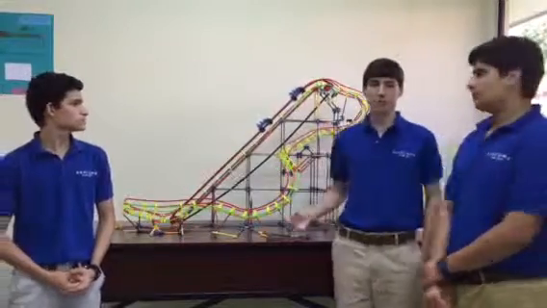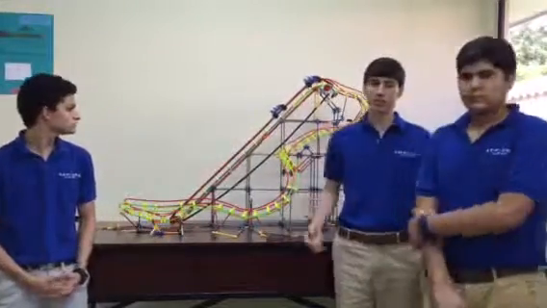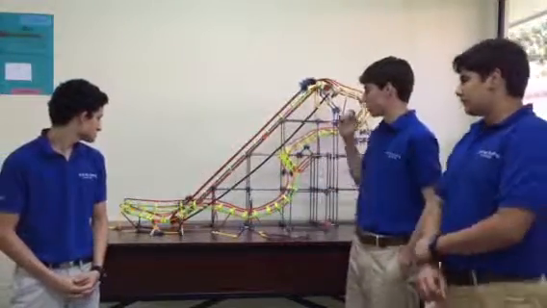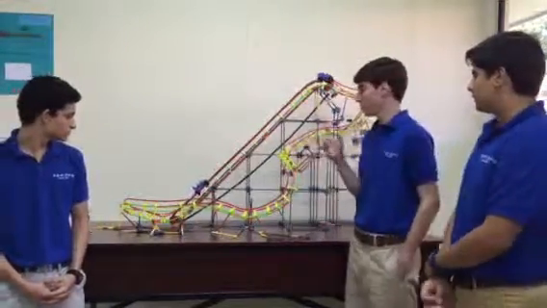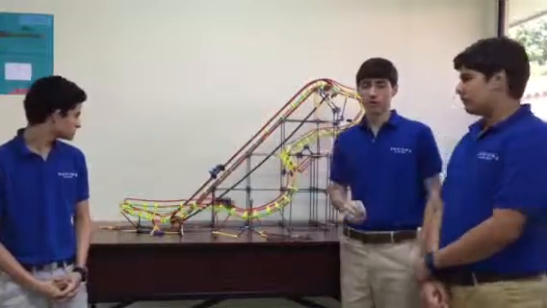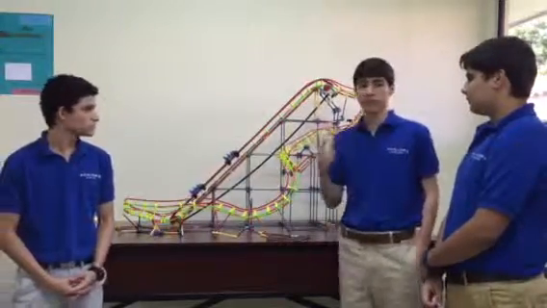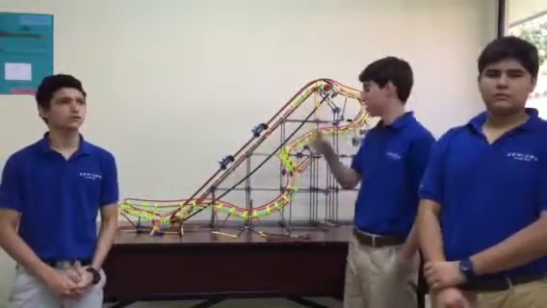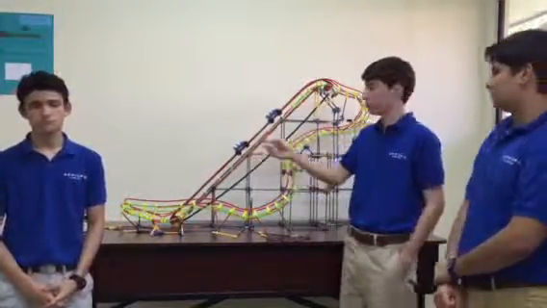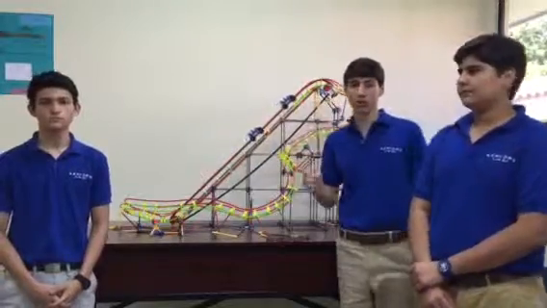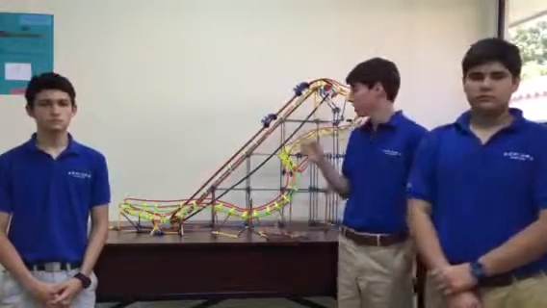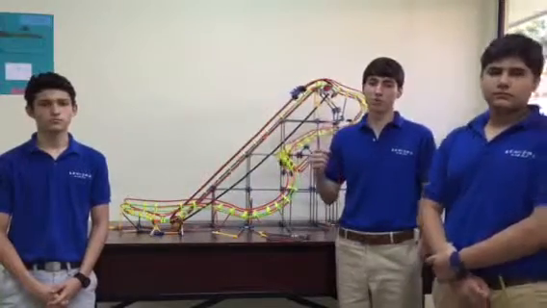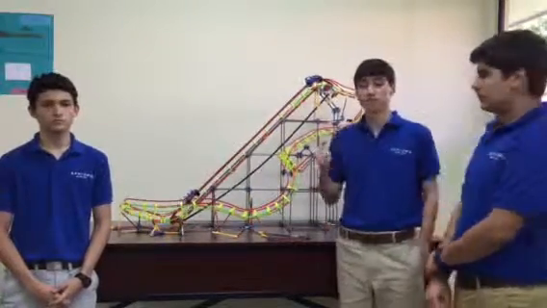And the most basic principle of physics that we can see is speed. Speed is the measure of distance over time. To measure the speed in this roller coaster, we first have to find the speed of the climb. To do this we found the distance of the climb, which is 1.34 meters, and the time it took for the cars to do the climb, which was 19 seconds. And with these numbers, we found out that the speed of the climb is 0.076 meters per second.